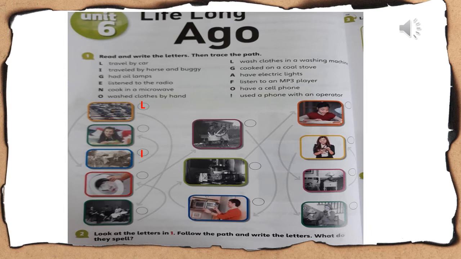In this exercise, it's just necessary to write the letter inside the circle that corresponds to the description that says the sentence. For example, the letter L, travel by car. Well, if you can see the pictures, travel by car is picture number 1. And then we have the letter I, traveled by horse and buggy. According to the pictures, it is number 3, and you are going to write the letter I inside the circle. Then continue with the other pictures.